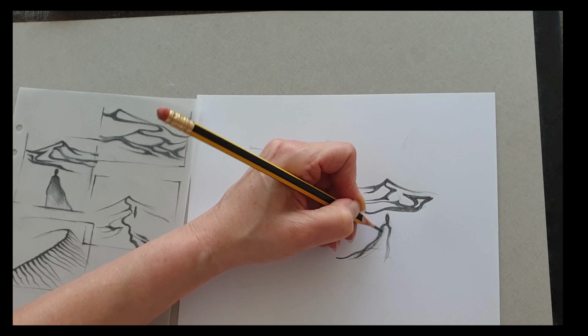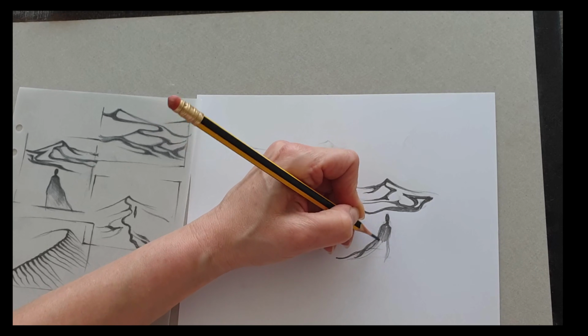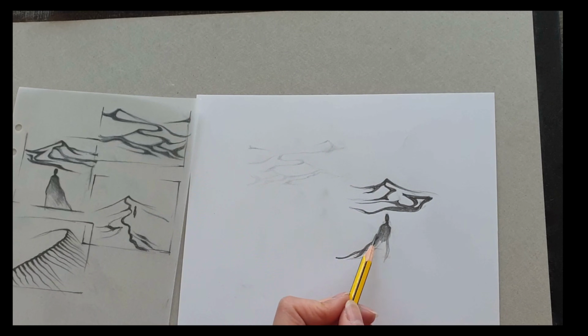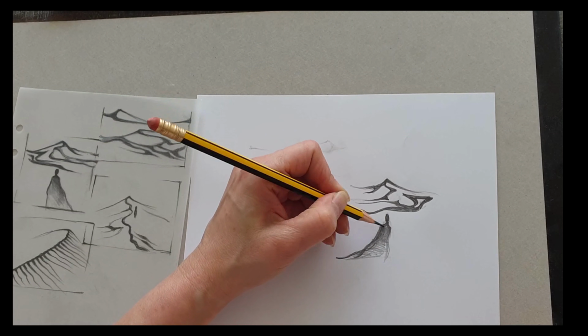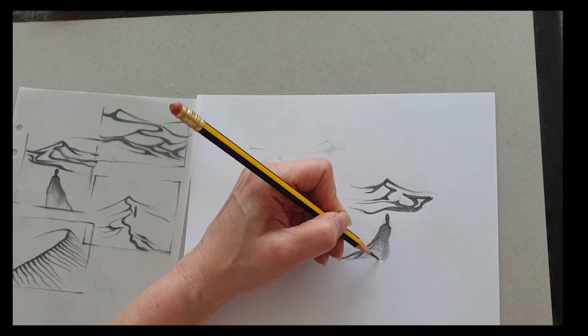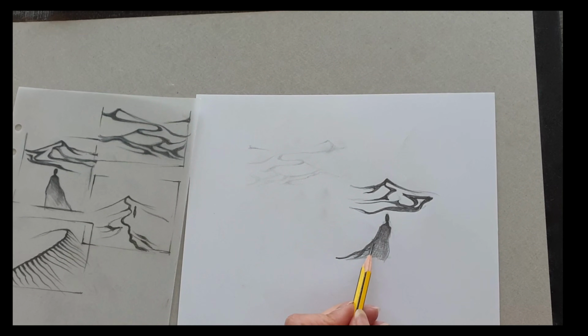And that is my own personal addition to this composition. So now we have this little story, the beginning of the story.